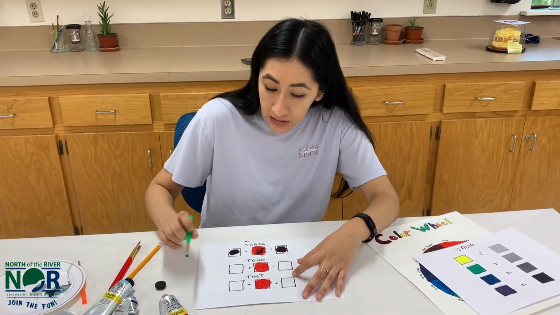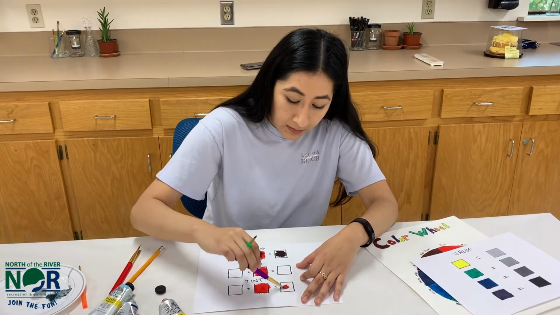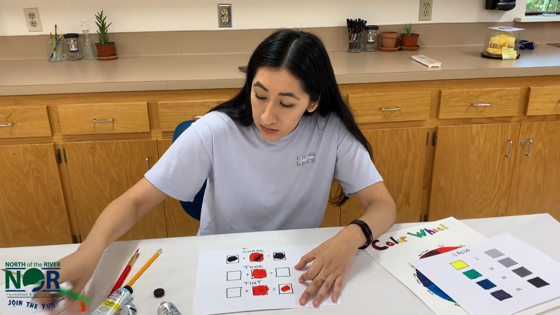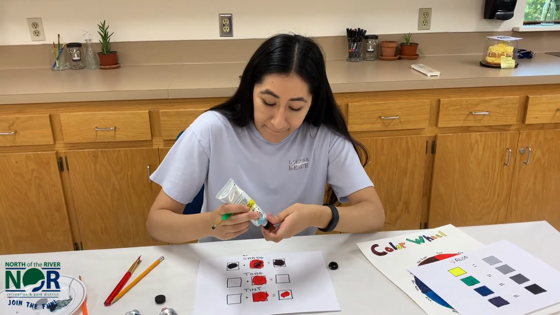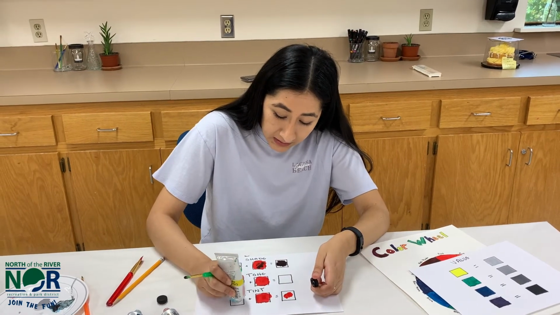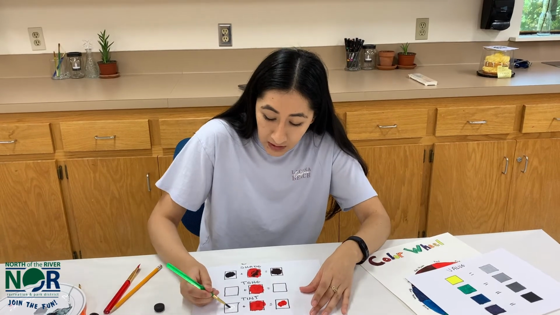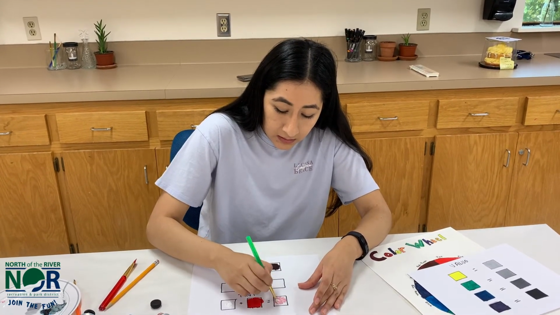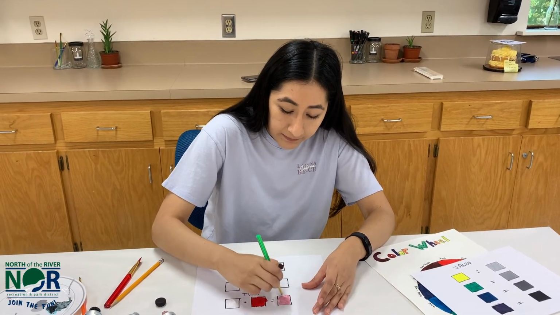So a tint is the color, and then we're going to add white to it. So where's my white? Here's my white. This becomes a tint, okay? So I'm going to take some of this white and add it here. And this is a tint of red, okay?